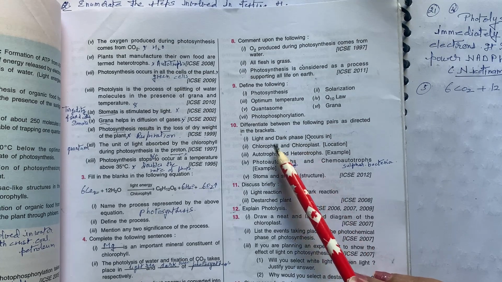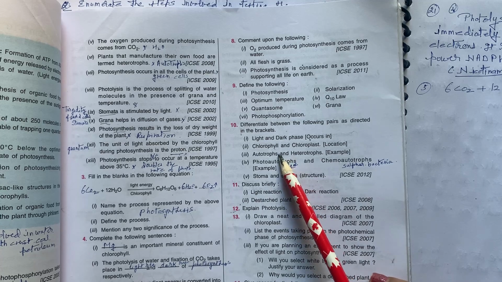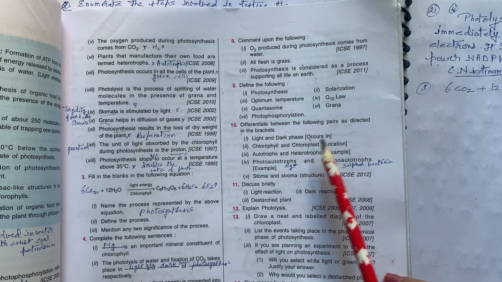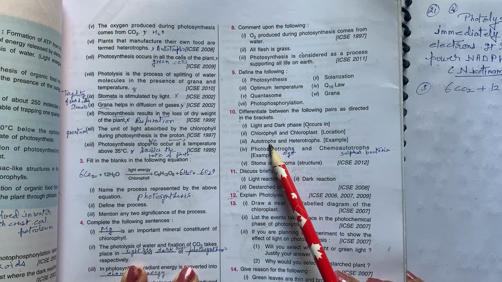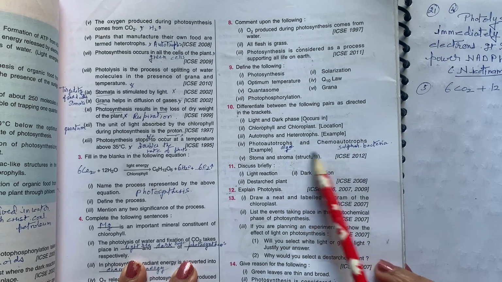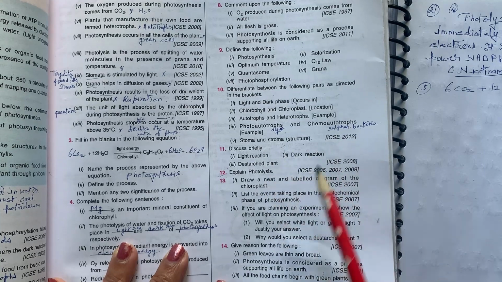Light and dark phase: the light reaction occurs in the granum, the dark phase occurs in the stomata. Chlorophyll and chloroplast location: chlorophyll is present in chloroplast, chloroplasts are present in plastids. Autotrophs and heterotrophs: autotrophs are all green plants, heterotrophs are the animals. Photoautotrophs example: algae. Chemoautotrophs example: sulfur bacteria. Stoma structure I told you already.